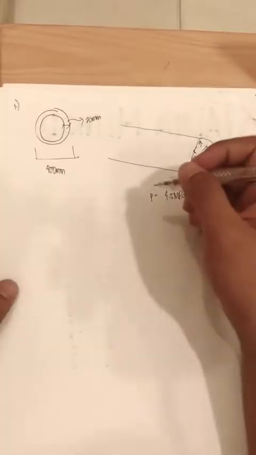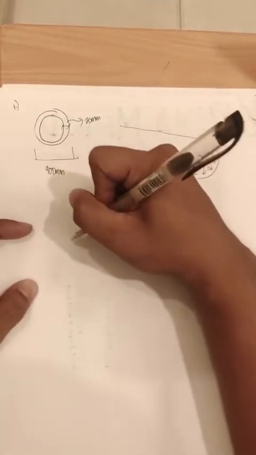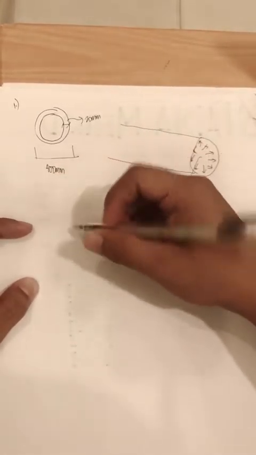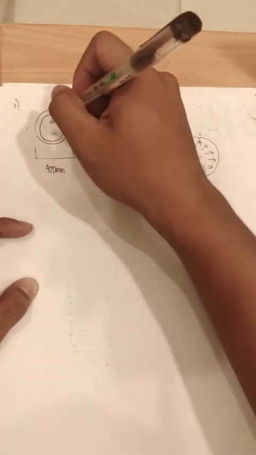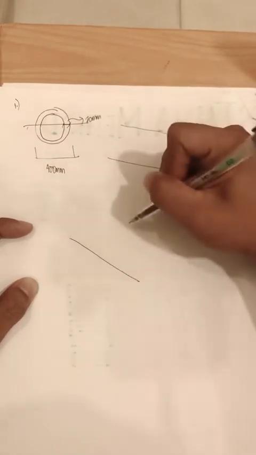So, first thing you should do, syempre, is i-drawing muna natin. Pag hinati natin yung tank, ganito yung itsura niyan.